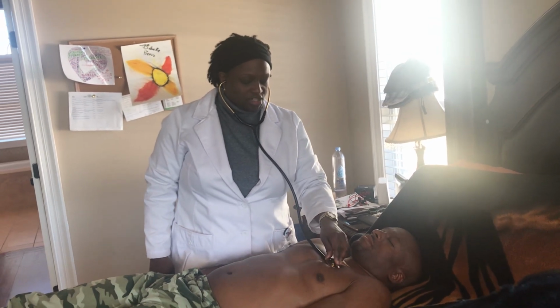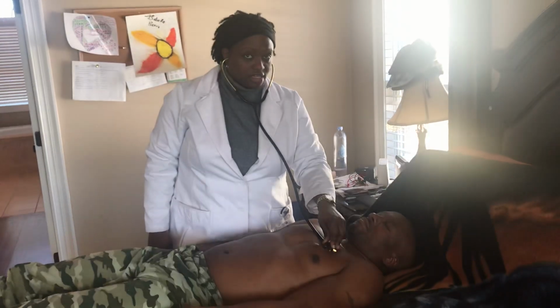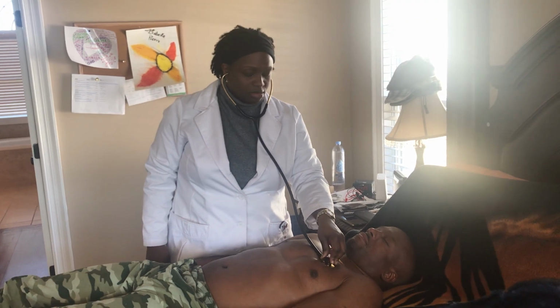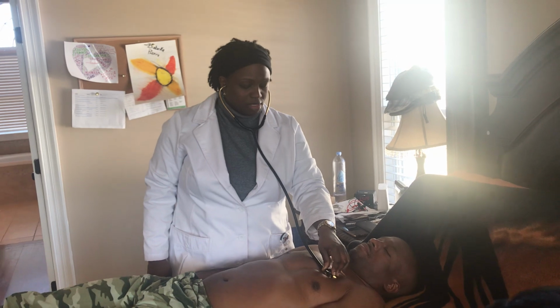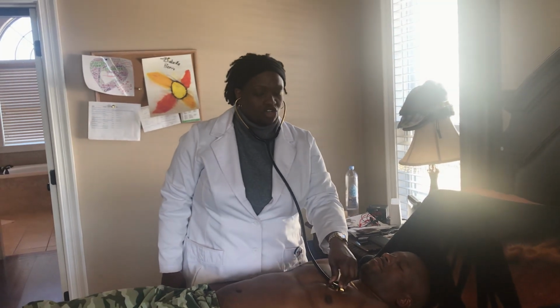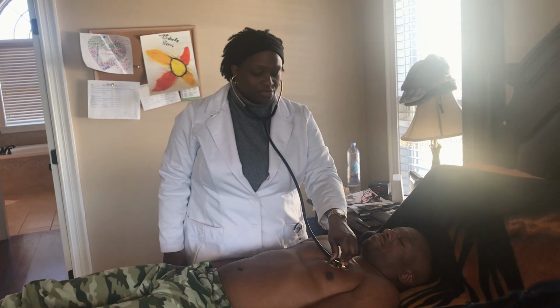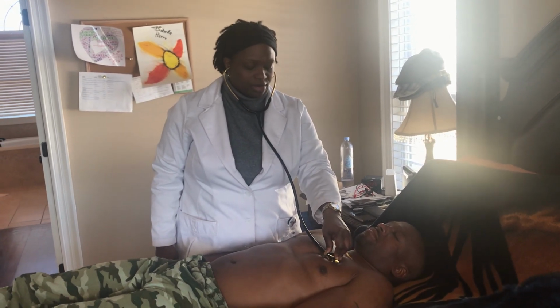Okay, the second intercostal space on the left is the pulmonic region. I can best hear the pulmonic valve here. The third intercostal space is Erb's point. I can best hear the semilunar valves, which are the pulmonic and the aortic valves, here.